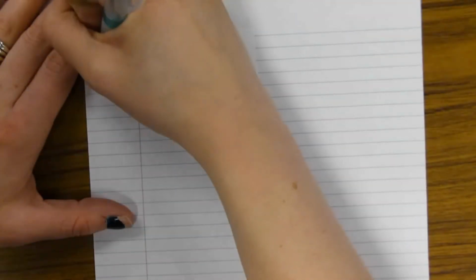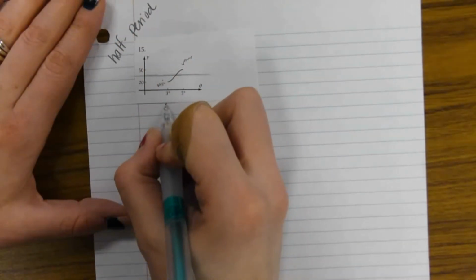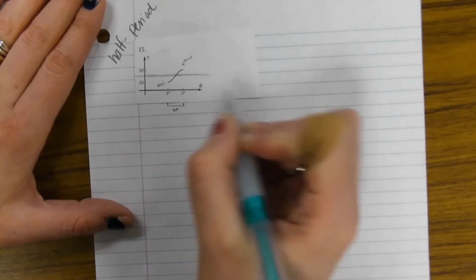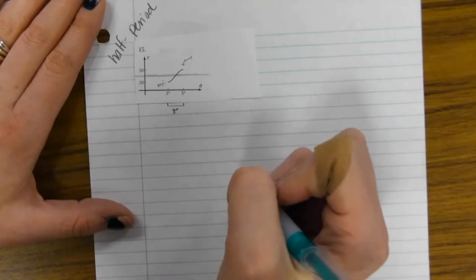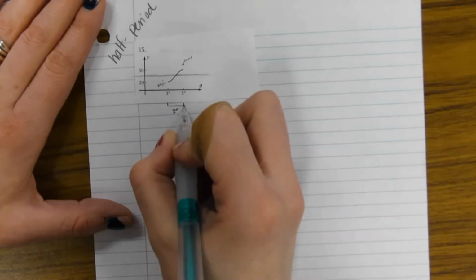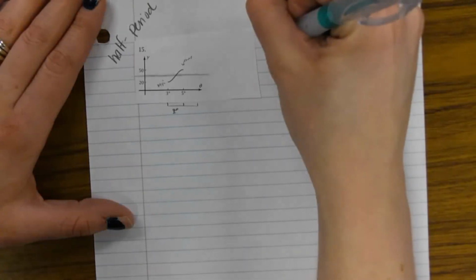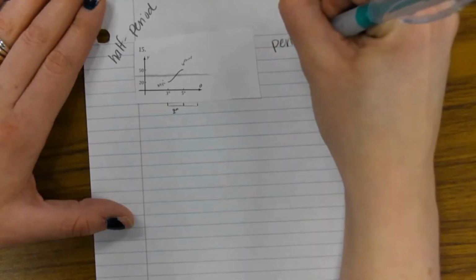And we know it's half of a period because it told us in the question half a period, or half cycle. So if half of a cycle is 3 to 5, that's 2 degrees. So what would a full period be? 4. So our period is 4 degrees.